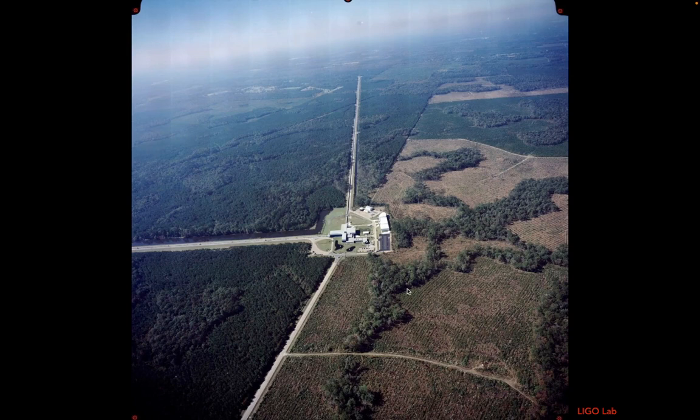But if there are these ripples in space, as these gravitational waves pass through, the actual observatory is the central building and these two arms. There's one arm here that goes up, and one arm goes off to the left. What it does is send laser beams down each arm, and it's able to very, very precisely measure the distance along each of these directions.